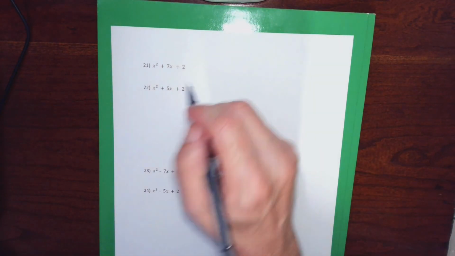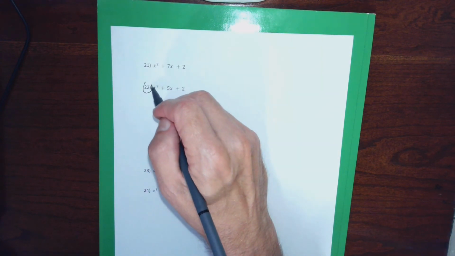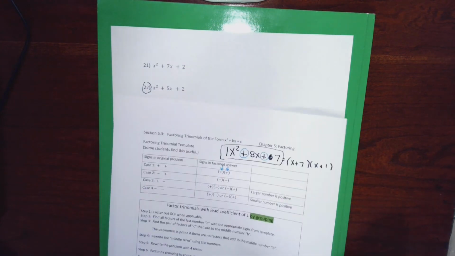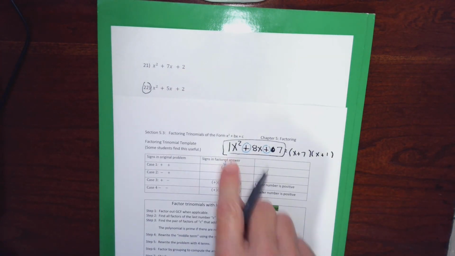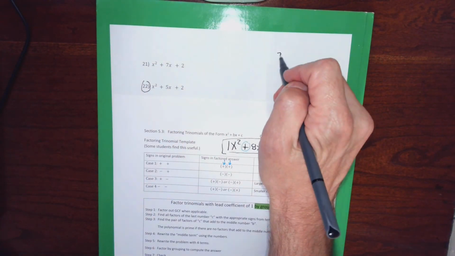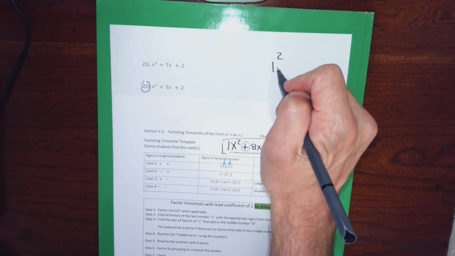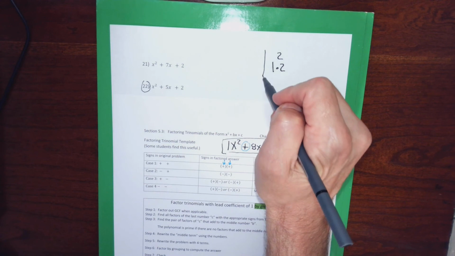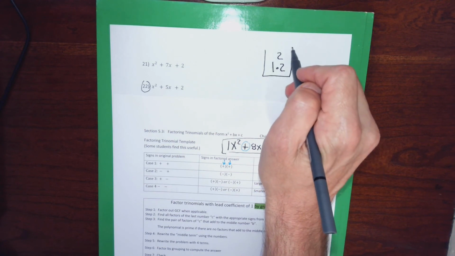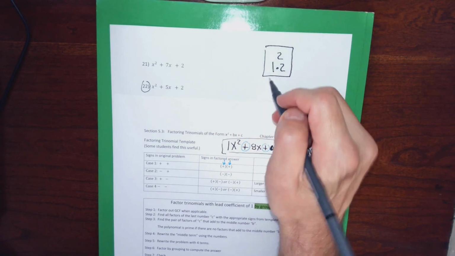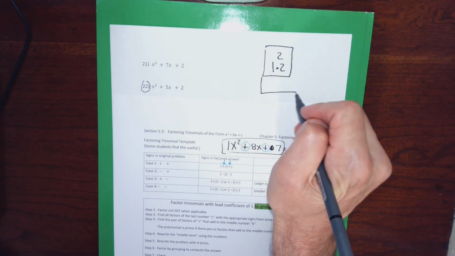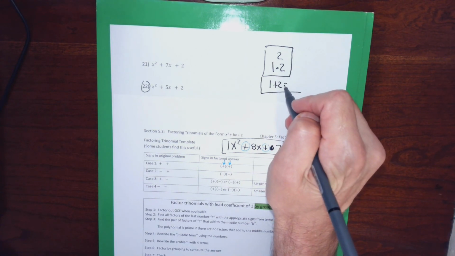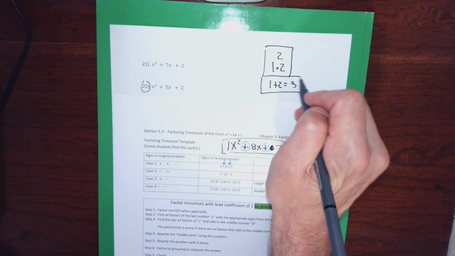So for 22, x squared plus 5x plus 2, that's the top row of my template. I'm going to take the number 2 and write the factors of it that are both positive. 2 is a prime number, its only factors are 1 and 2. Done with step 1. I'm going to move on to step 2 and add these factors. 1 plus 2 equals 3.